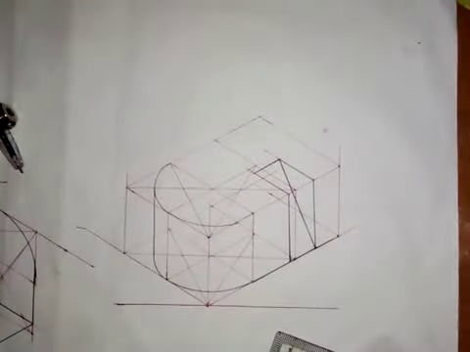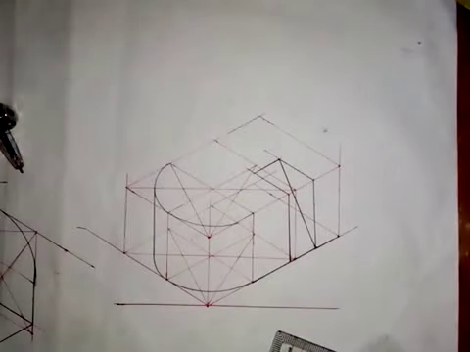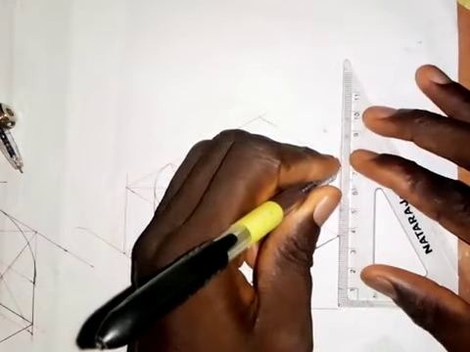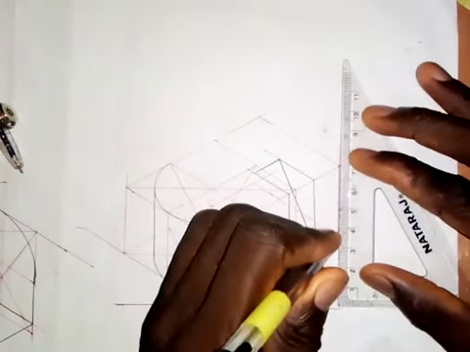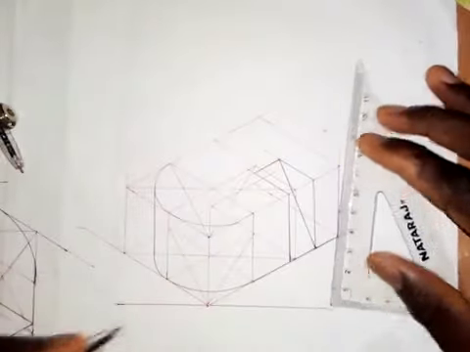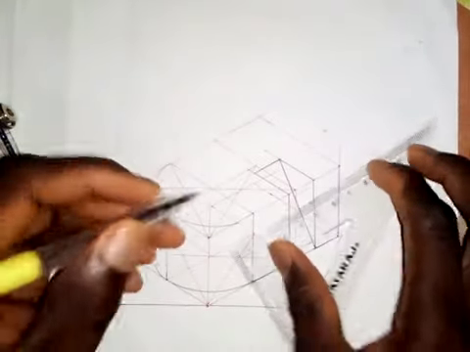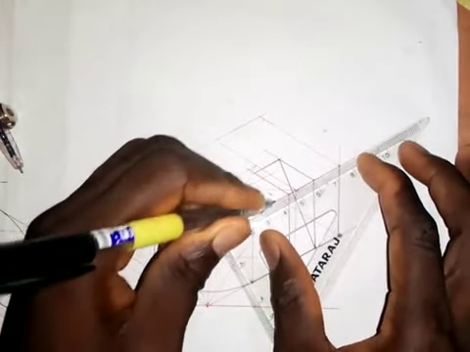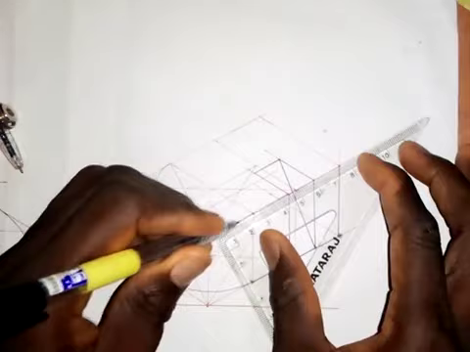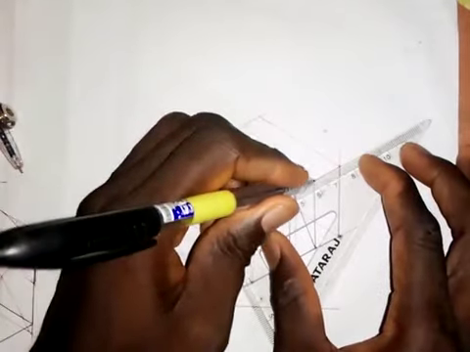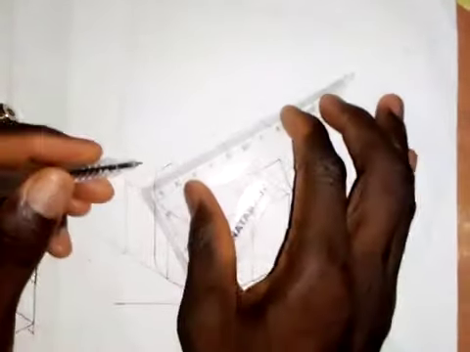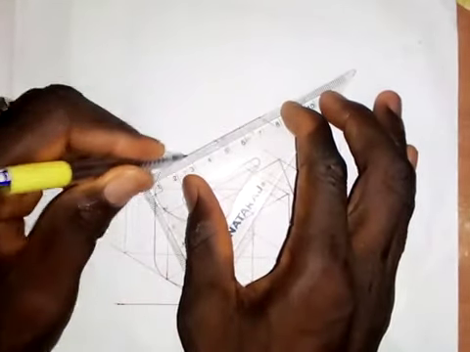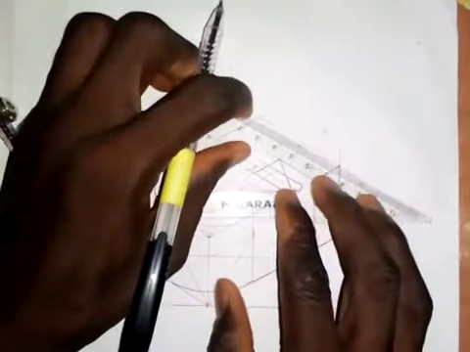I believe you can see what we have there. It has come out very well now. So next thing I'm going to do is to make this line a thick line. So this line from here to here is a thick line, and this is also a thick line from here to here. So I will also make this line a thick line. So this end here.